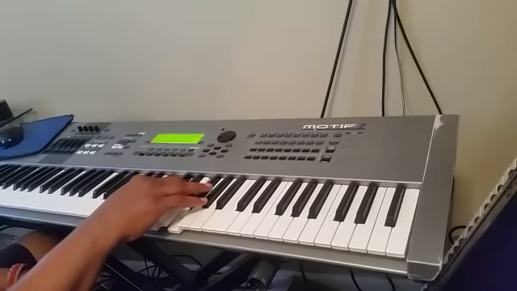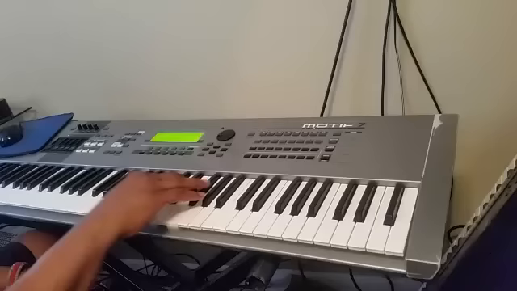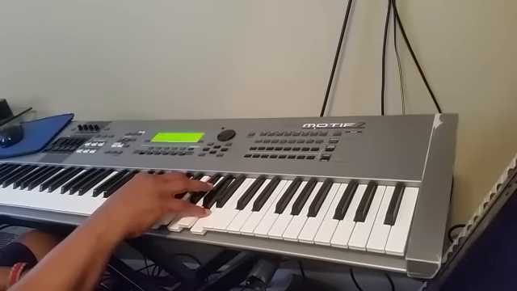One more, B flat 6, B flat major 7, B flat dominant 7.